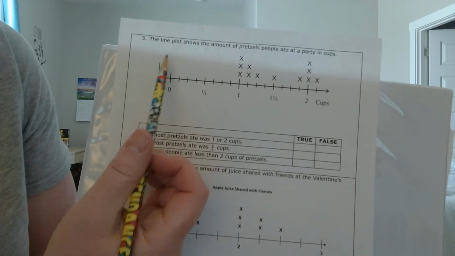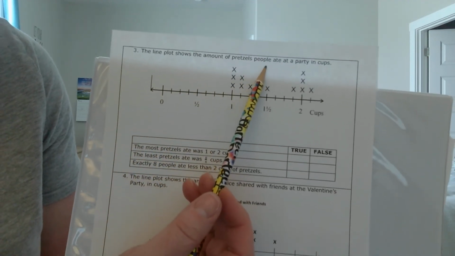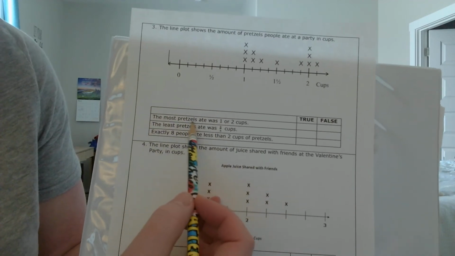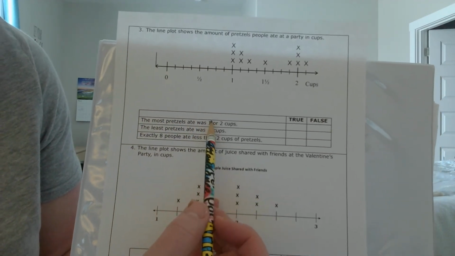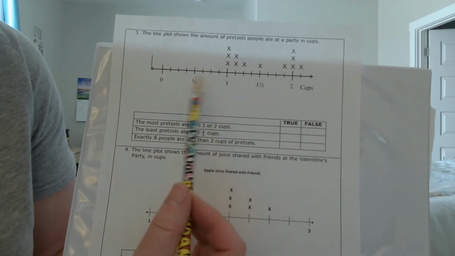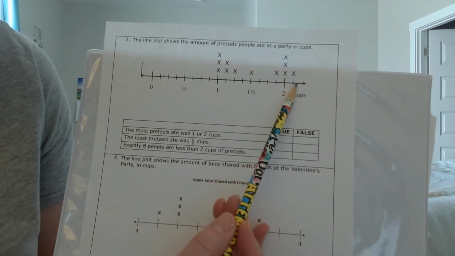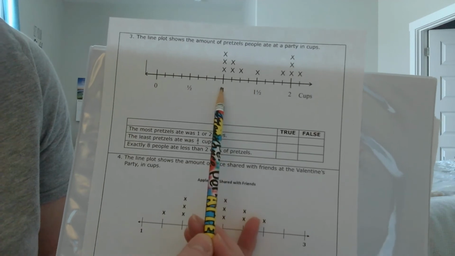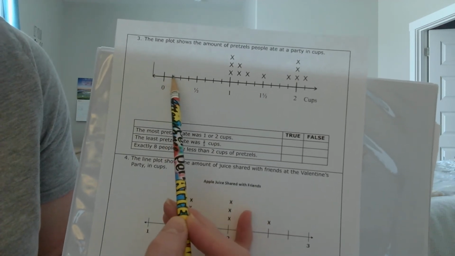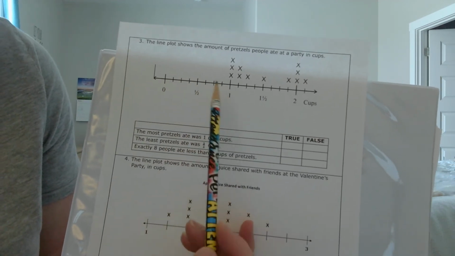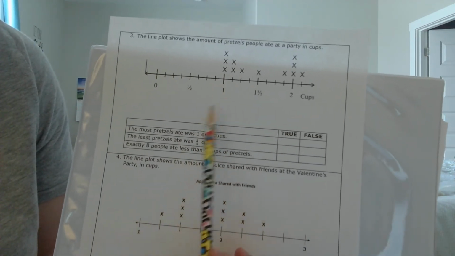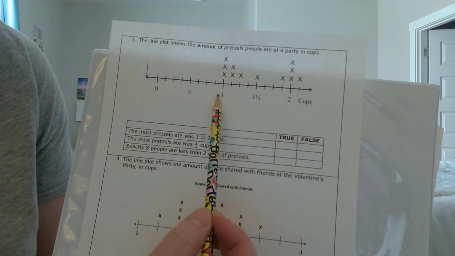Okay, this says the line plot shows the amount of pretzels people ate at a party in cups. So the most pretzels ate was 1 or 2 cups. So if I look over here, here's 0, 1, 2. Here's our halfway point. Let's see, 1, 2, 3, 4, 5, 6, 7, 8. It's cut up into eighths. Looks like eighths. So we're going to look at 1 or 2.